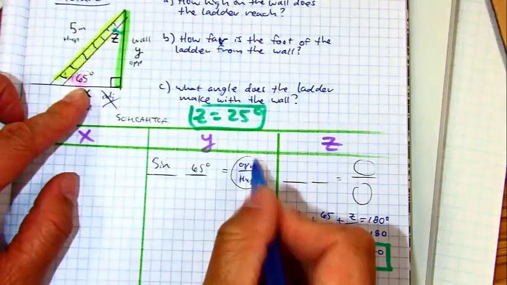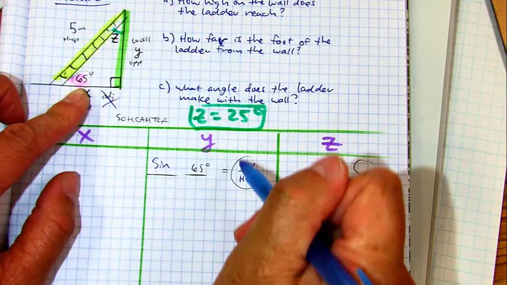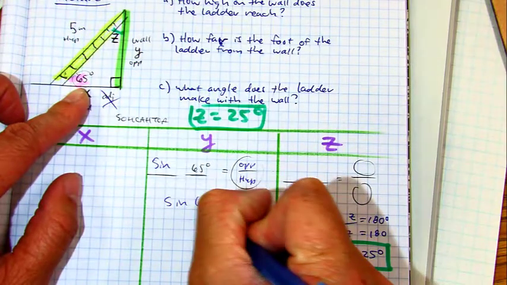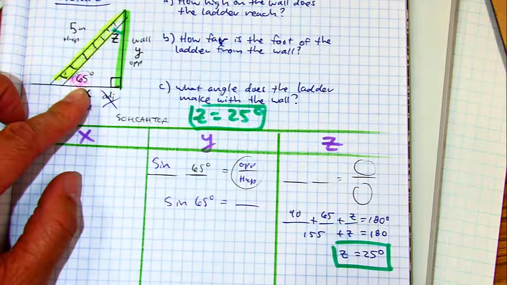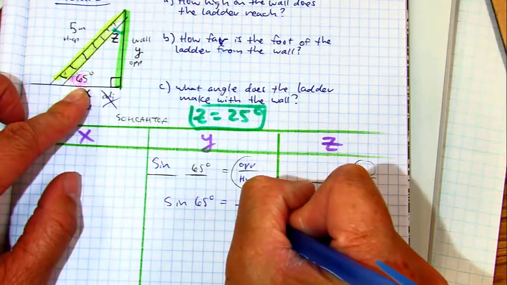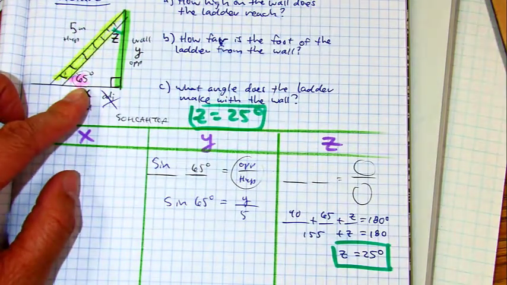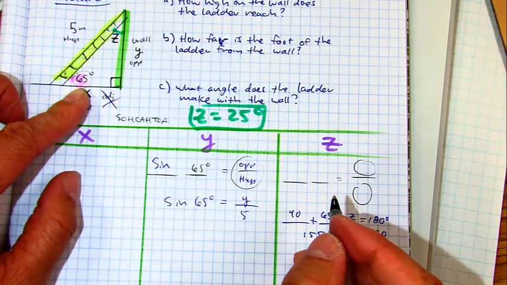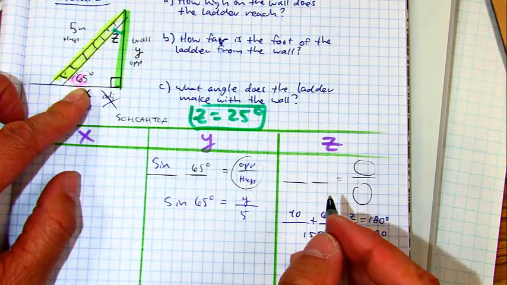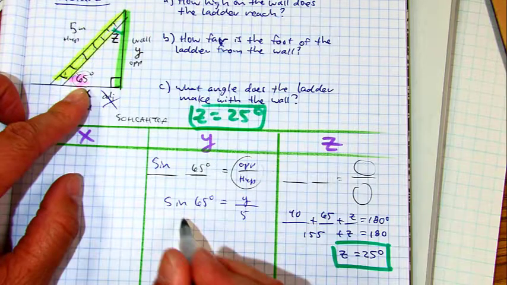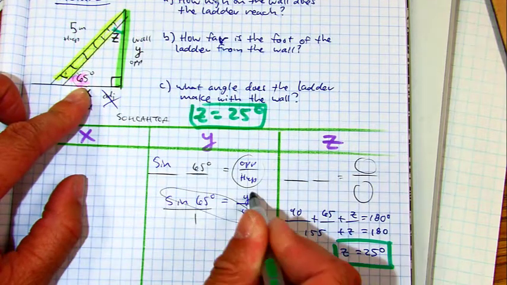Eduardo, go ahead and fill out the rest. So the opposite, which is y over 5. Good. Keep going. And then from there, cross multiply or inverse? Good. Tell me your equation.